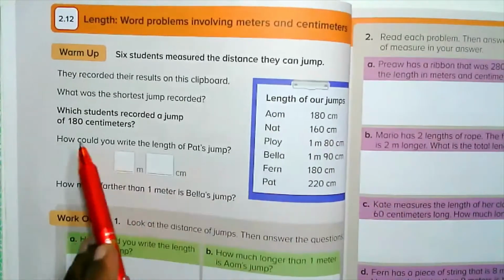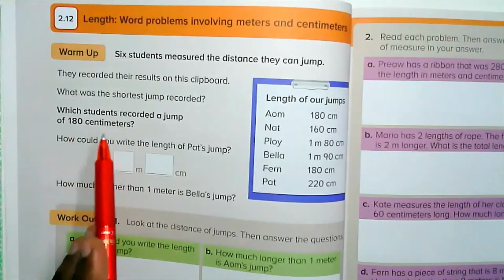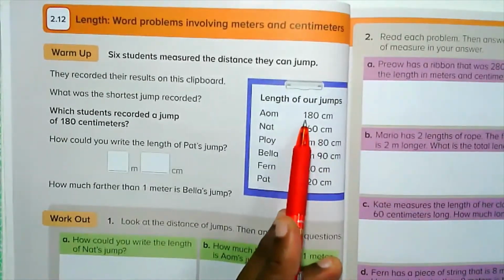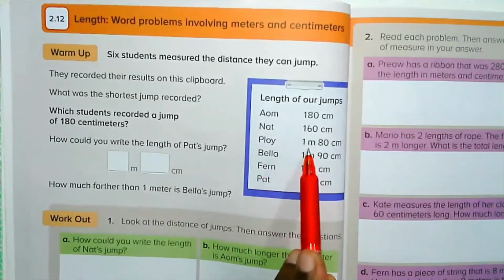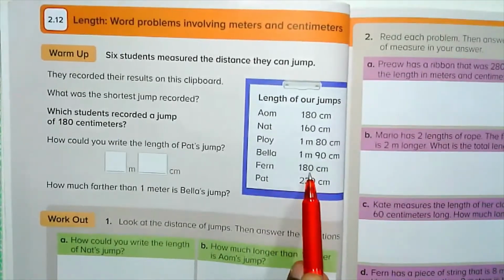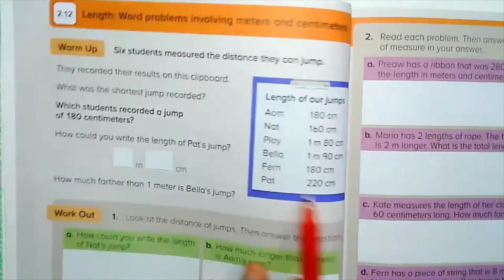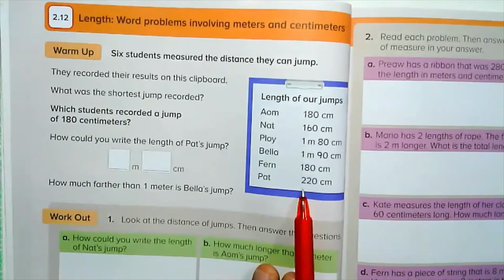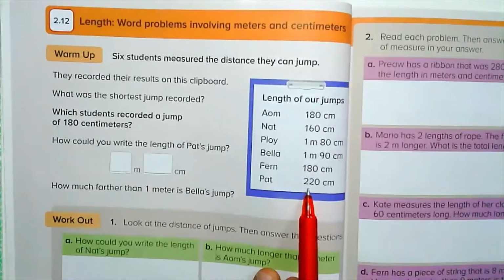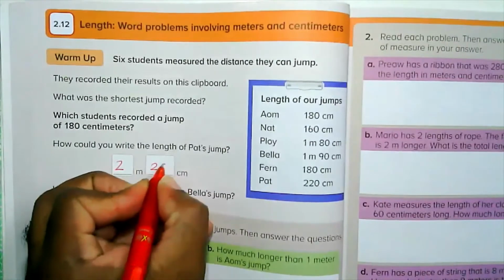Now, the next question, which student recorded a jump of 180 centimeters? We have a whole lot of them that recorded 180 centimeters. We have Ploy. Ploy is also 180 centimeters. We have Fern as well. So how could you write the length of Pat's jump? Pat, how could you write it in meters and centimeters? So this is 220 centimeters. That would be 2 meters, 20 centimeters.